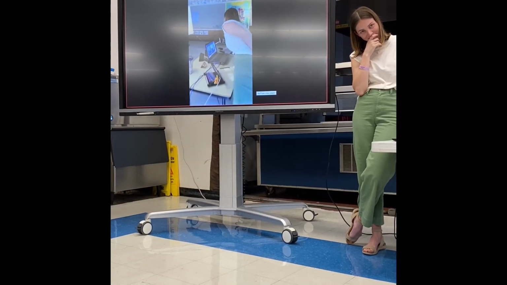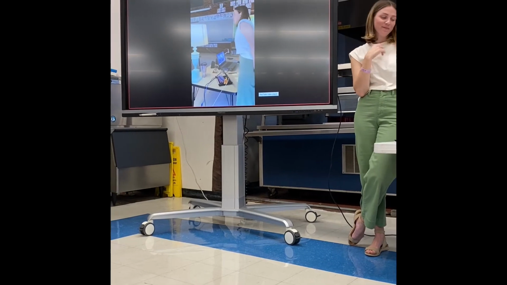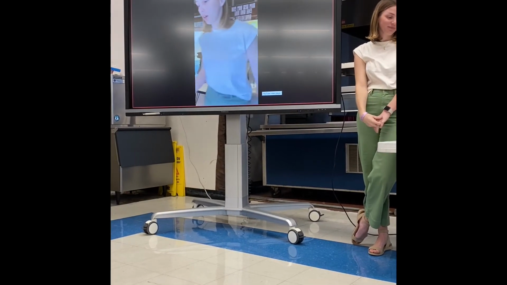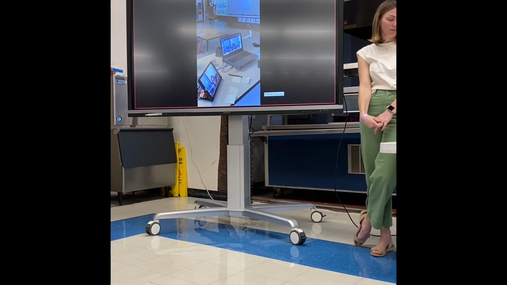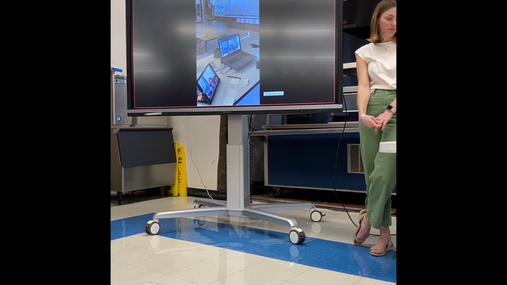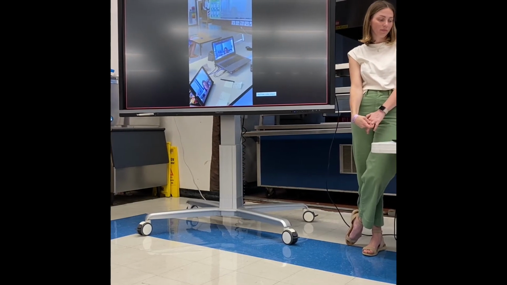I'm going to turn on the projector, and I want to make sure that the sound is off on the projector. Then I'm going to put what is being displayed up onto the front screen so that students in person can see what I'm sharing.